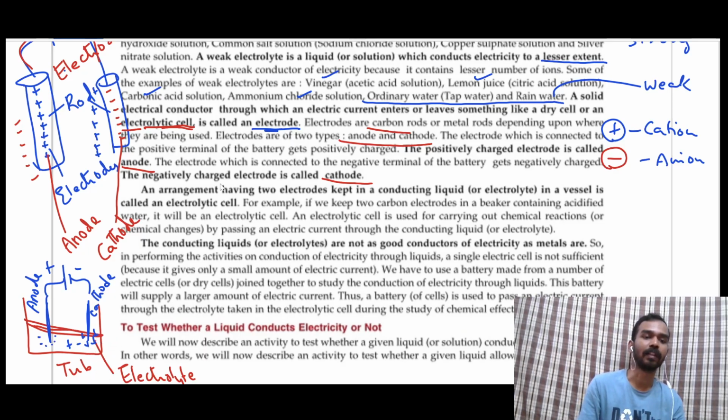This tub is called the electrolytic cell. It is basically an arrangement to keep the two electrodes in a conducting liquid. So this container is called the electrolytic cell. It could be a tub or a beaker or any other vessel. Basically a vessel.